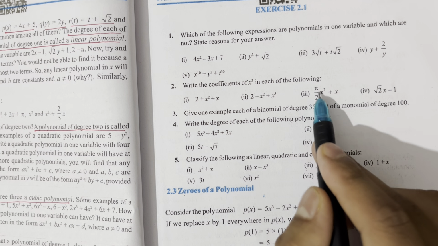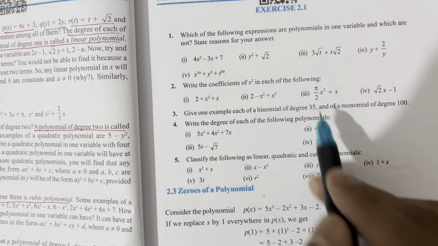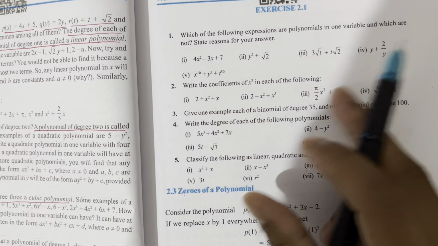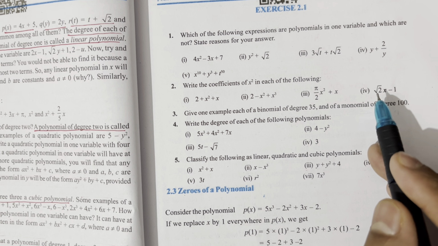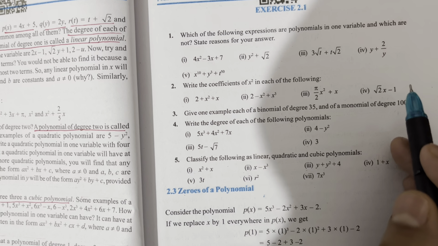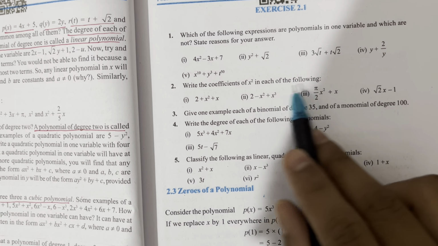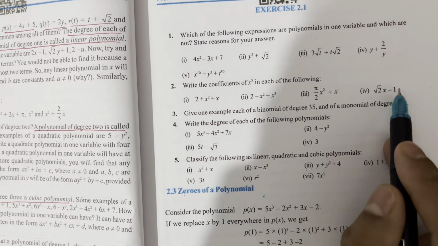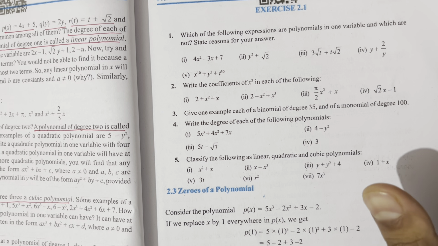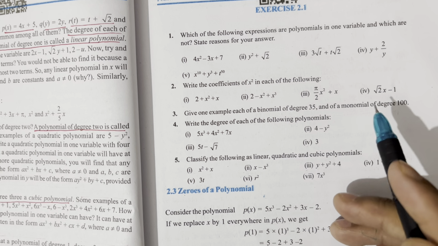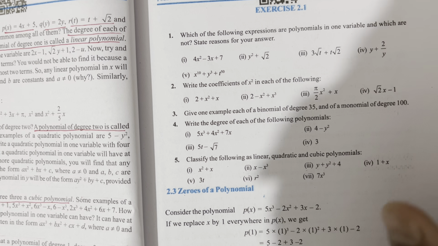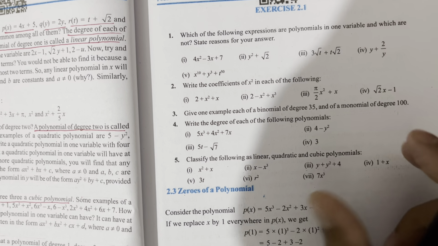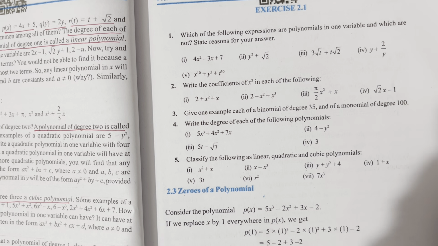Which number is there in front? Pi by 2. So pi by 2 is the coefficient of x square. The last one we have root 2x minus 1. Then what is the coefficient of x square? Here we don't have x square, which means the coefficient of x square is 0.